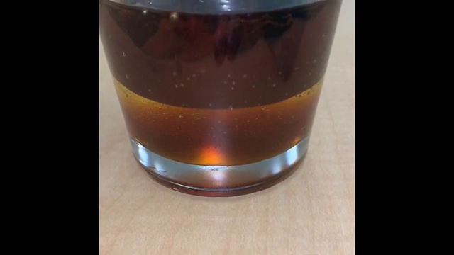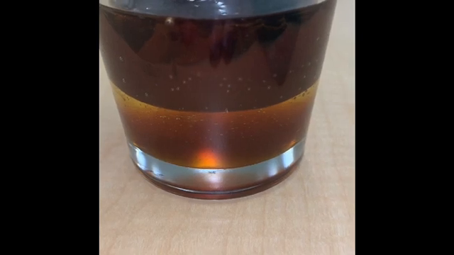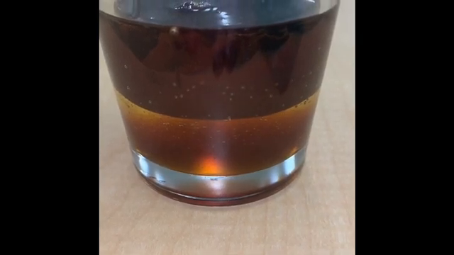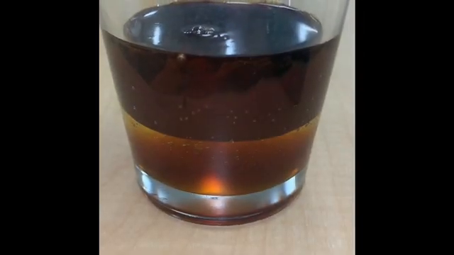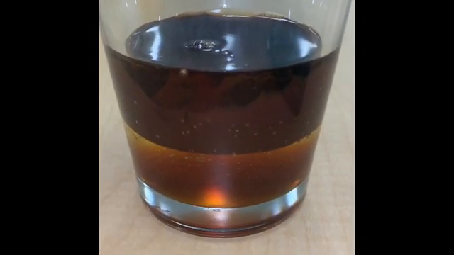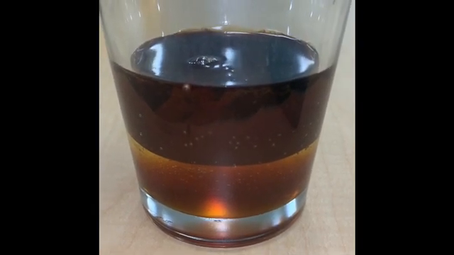The maple syrup and the chocolate syrup are so close in color that it's kind of hard to see the different layers, but if you look carefully, you can see that there is a definite difference in look right here, and there are definite layers between the two types of syrup.